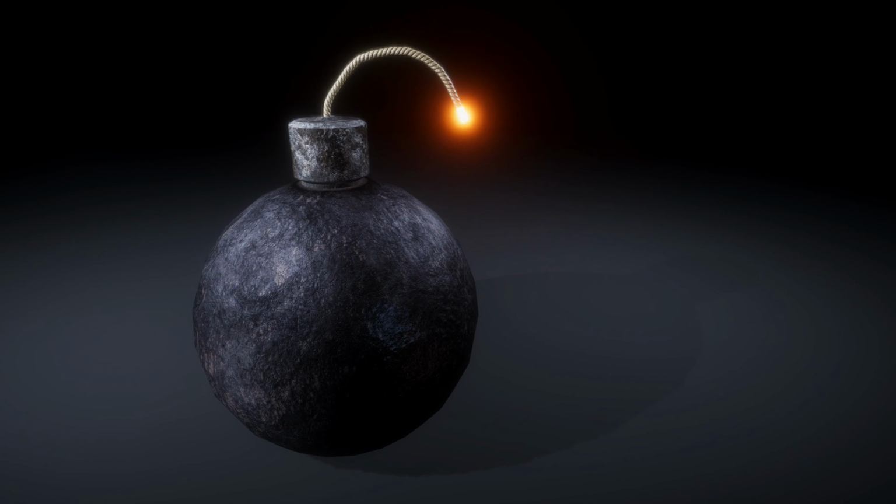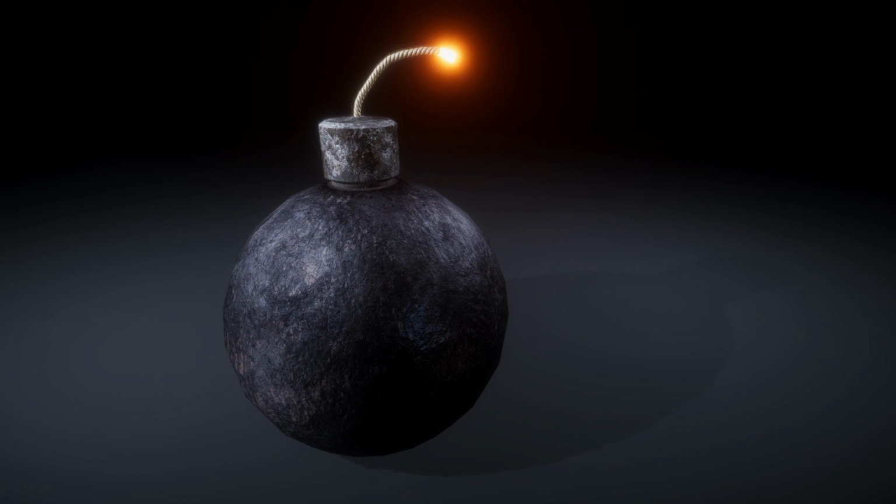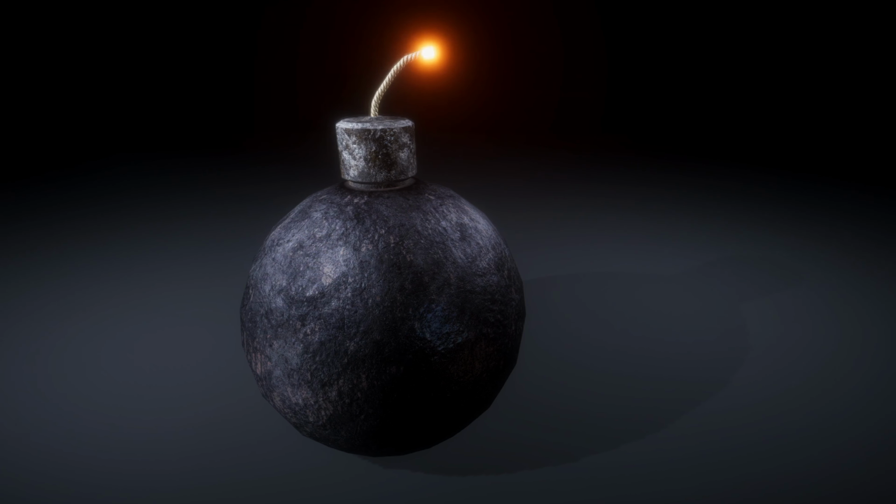In this tutorial, I'm going to show you how you can go about making your own shader using Shader Graph in Unity to create this cool fuse effect.